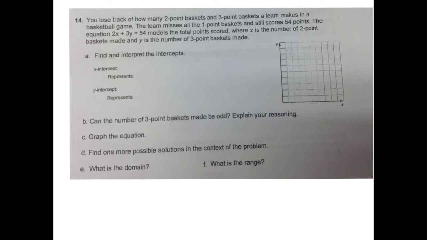This says that you lose track of how many 2-point and 3-point basketball baskets are made in a game. The team missed all their 1 point shots, so they missed all their free throws, and they ended up with 54. So you get the equation 2x plus 3y equals 54, where x is a 2-pointer and y is a 3-pointer. So if I want to find the x-intercept, I'm going to cover up the y and divide both sides by 2, and so I get that x is 27. Okay, so it's 27, 0.